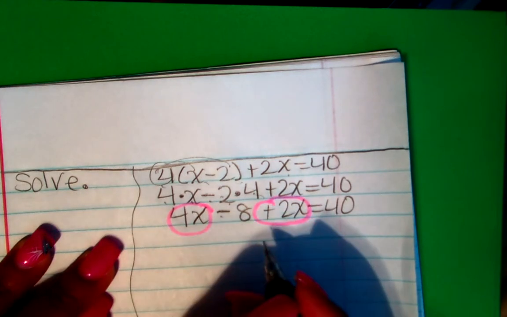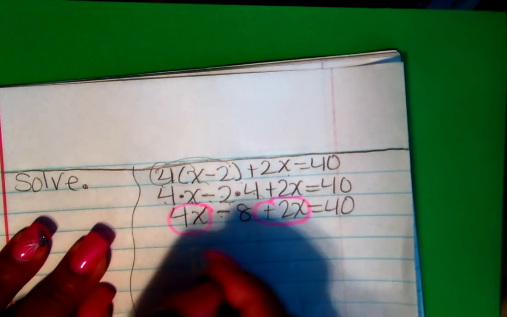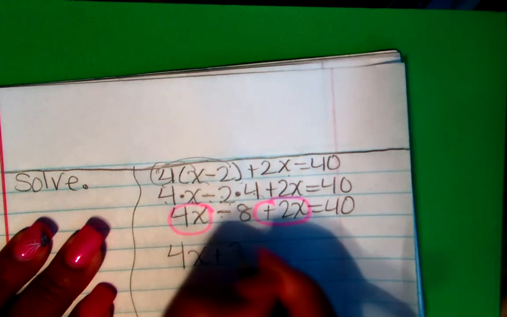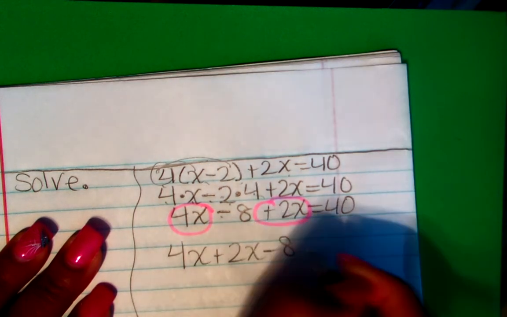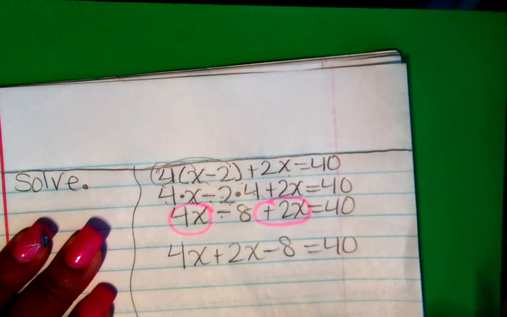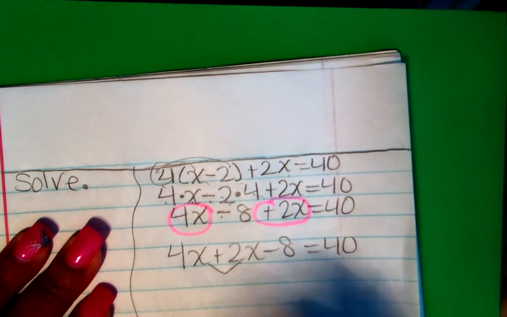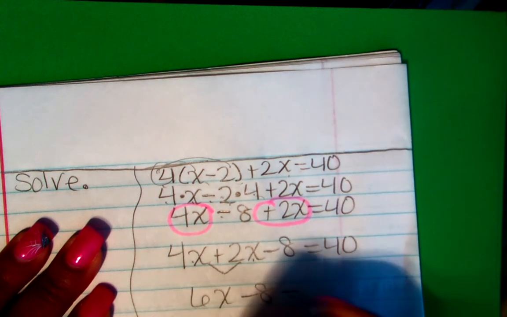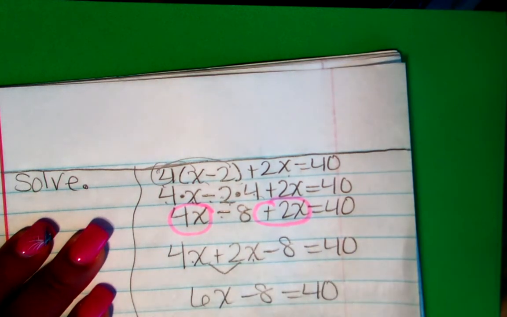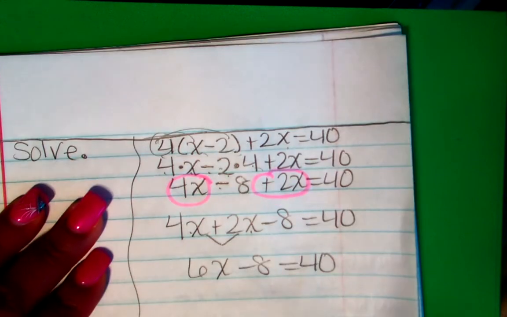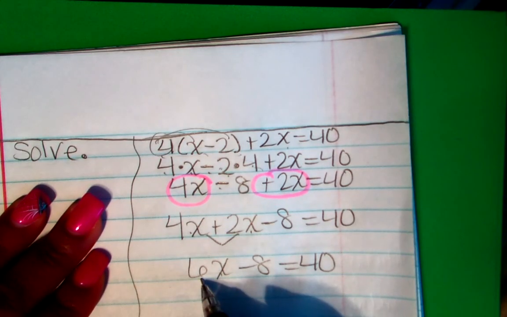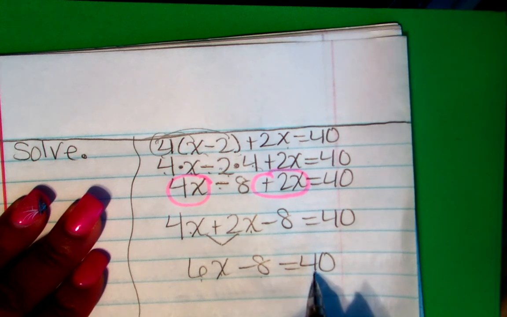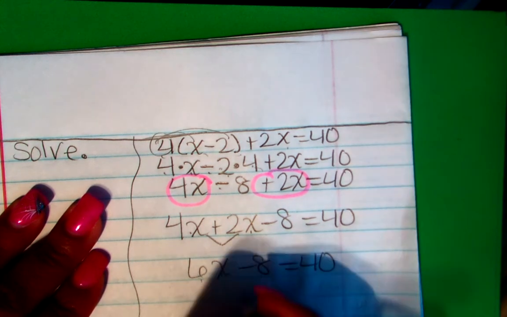Now I'm going to rewrite it to put my like terms beside each other. Use the commutative property. I'm applying it. I have 4x plus 2x minus 8 equals 40. Okay. Next, I'm going to combine my like terms, and I get 4x plus 2x, that's 6x minus 8 equals 40. Woo woo! Where are we at? At 2 steps. What's being done to the x? We're multiplying by 6. Then we are subtracting 8. So what am I going to do? Add 8, divide by 6.